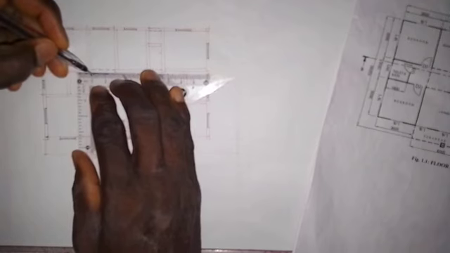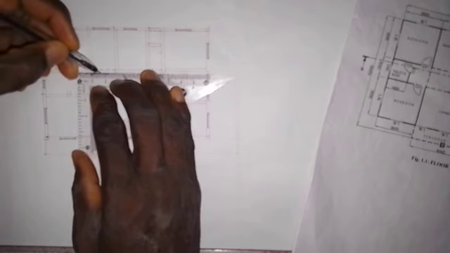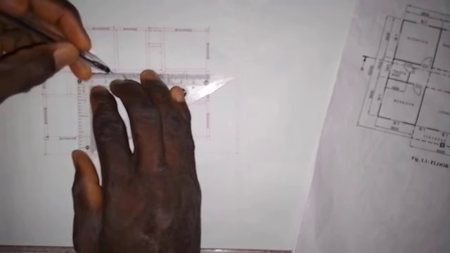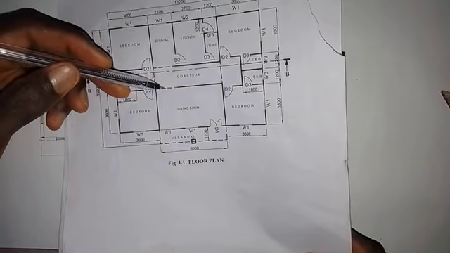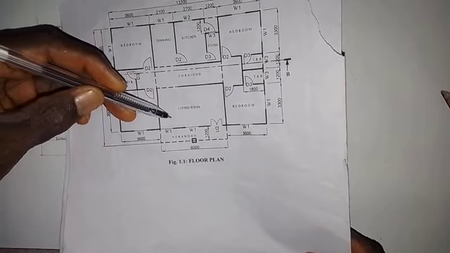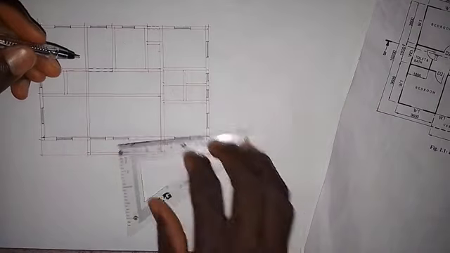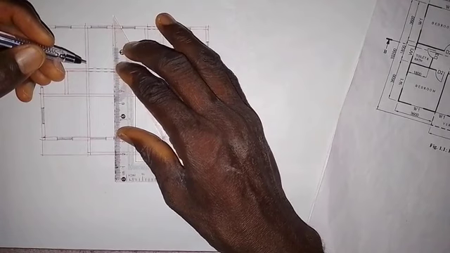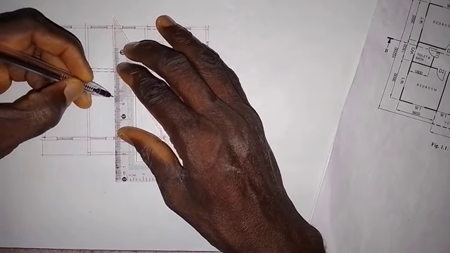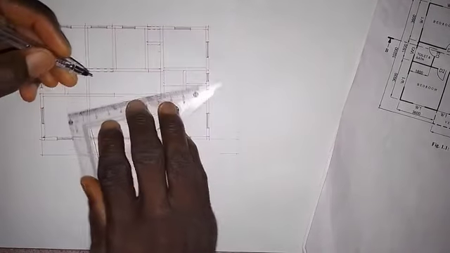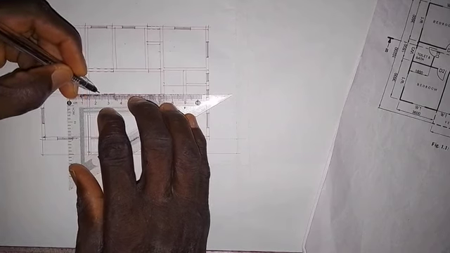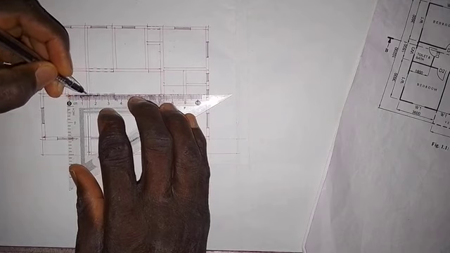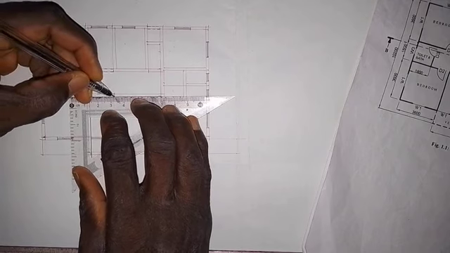So let's do it here. Just make this a short dashes line. So we have represented the beam there. Then we also have another beam here, from the living room to the corridor. It also has the same dimension as this one. So we just make this a thick line, and then we also make this line a short dashes line, to represent the beam.